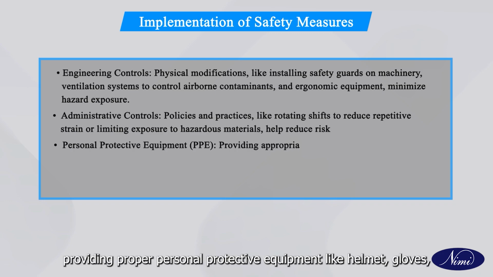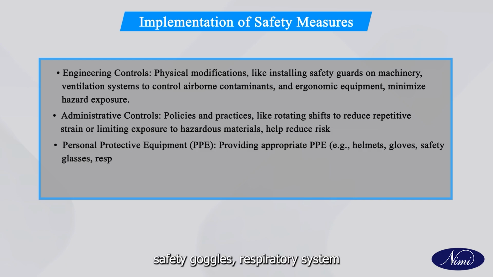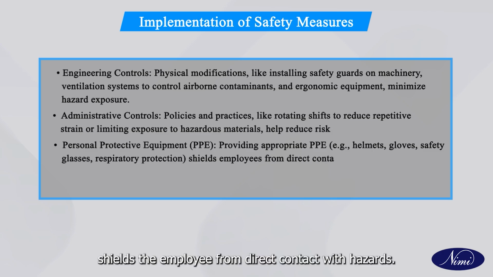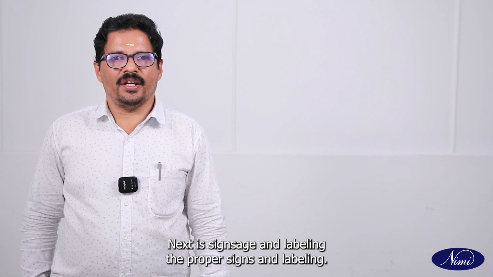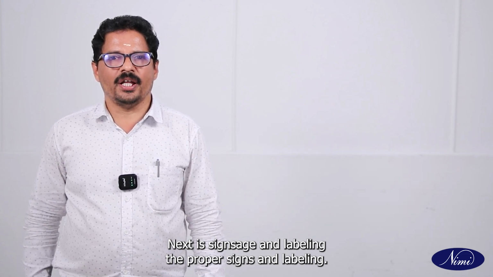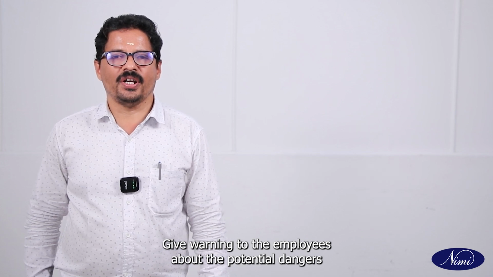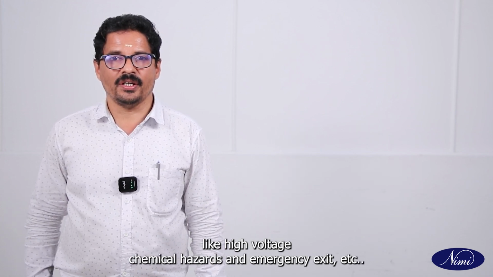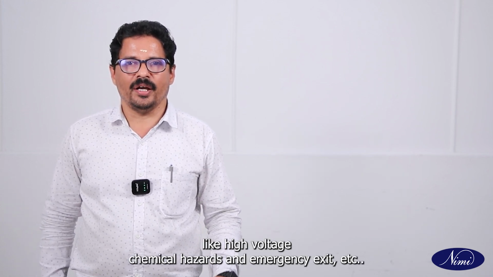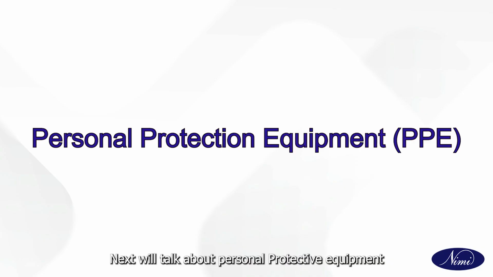Next is personal protective equipment. Providing proper personal protective equipment like helmets, gloves, safety goggles, and respiratory systems shields the employee from direct contact with hazards. Next is signs and labeling. Proper signs and labeling give warning to the employees about potential dangers like high voltage, chemical hazards, and emergency exits, etc.